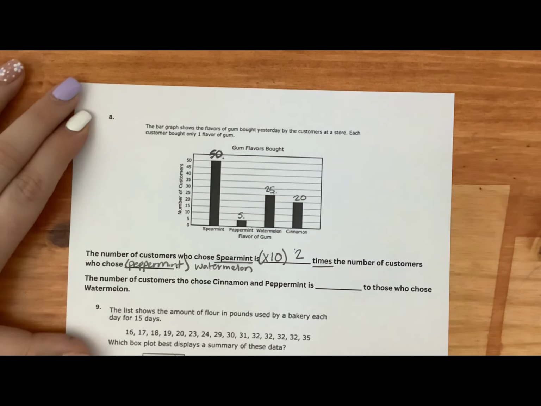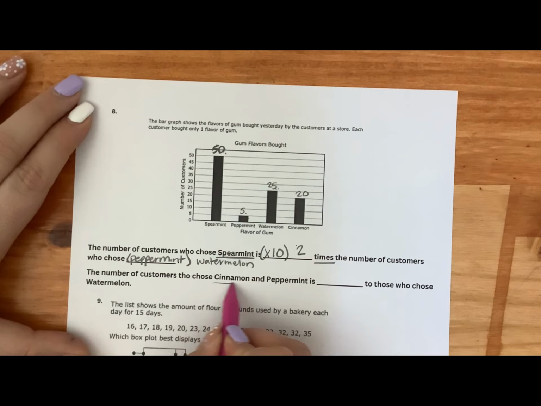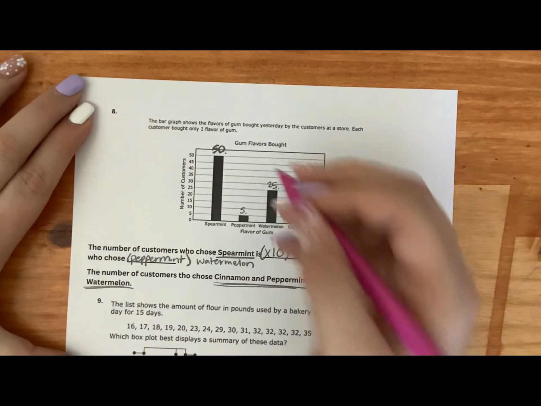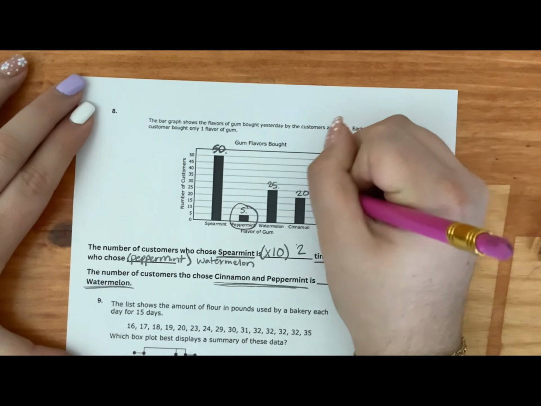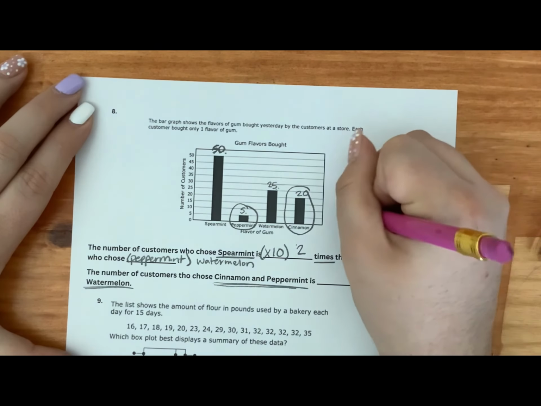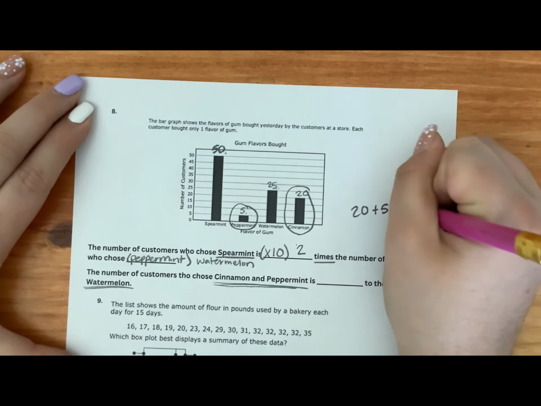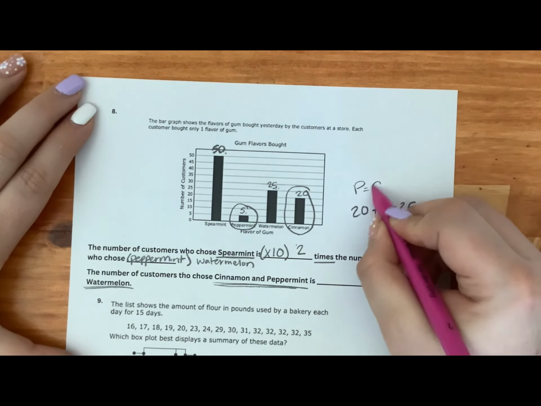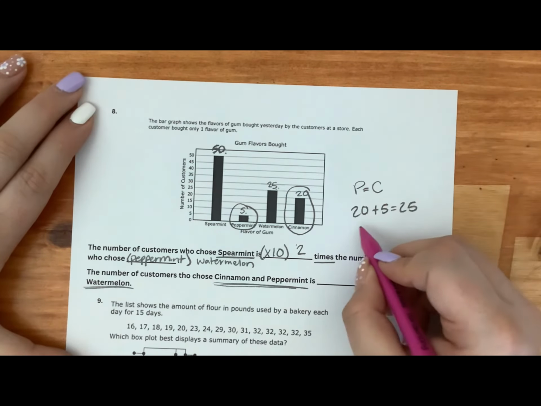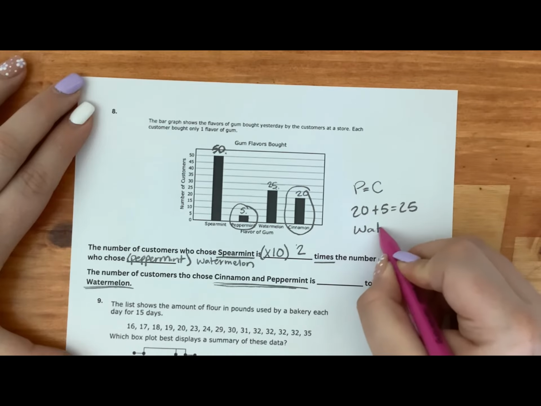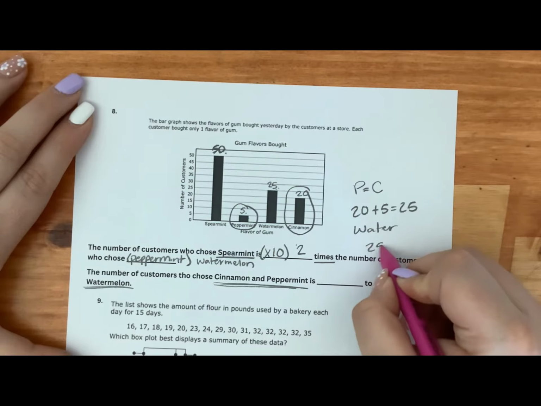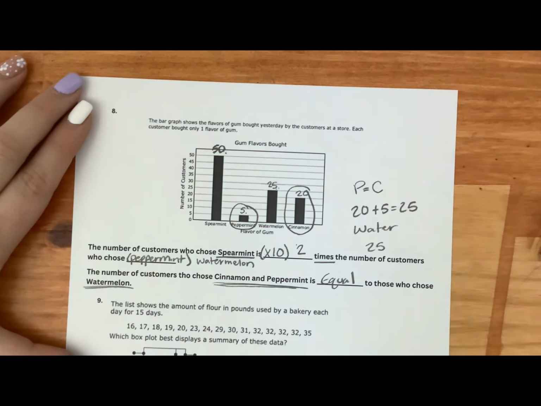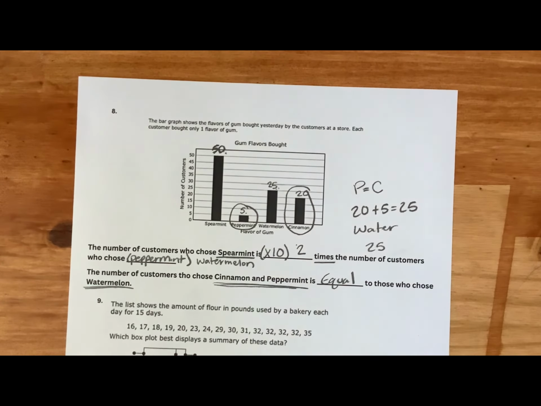And then the number of customers who chose cinnamon and peppermint is blank to those who chose watermelon. So peppermint and cinnamon, 20 plus 5 equals 25. And then that's going to be pep and cinnamon. And then this is just watermelon, and that's 25. So you would say these are equal to those who chose watermelon.